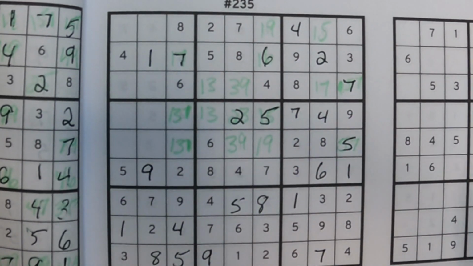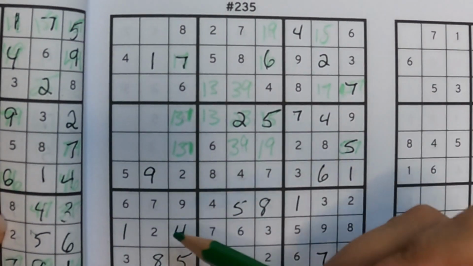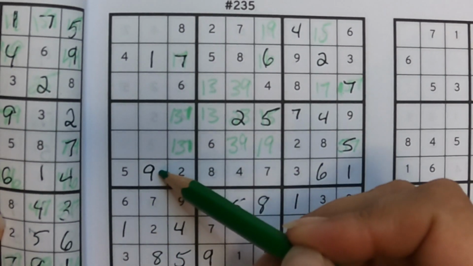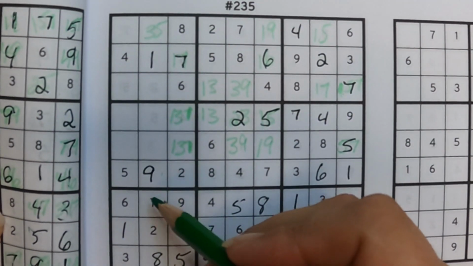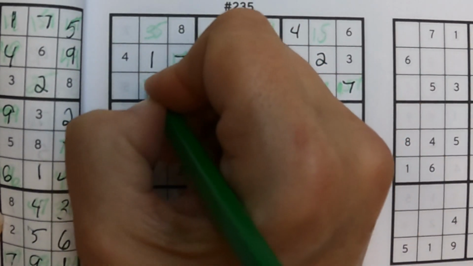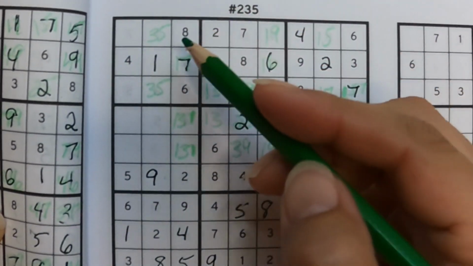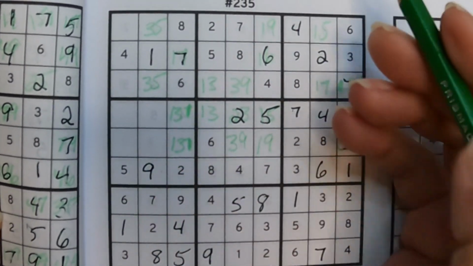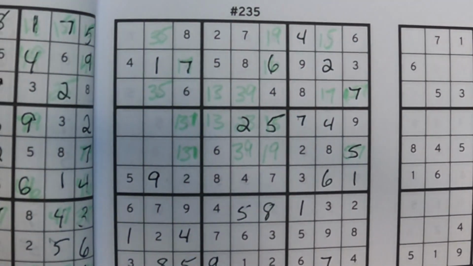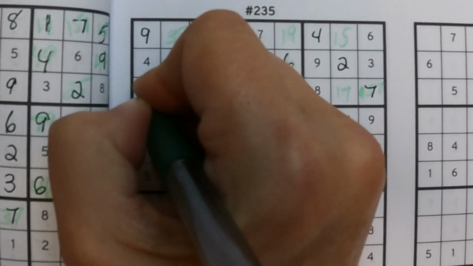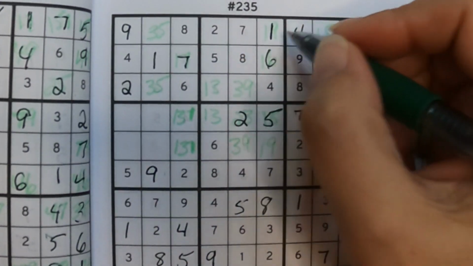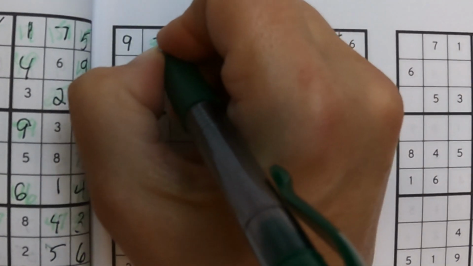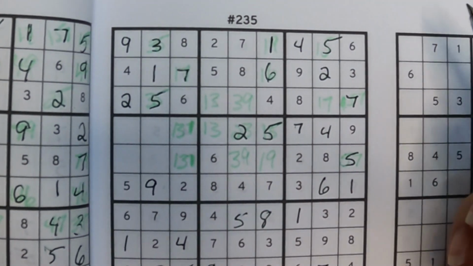For this box, we're missing 2, 3, 5, and 9. We've got a 2 and 9 here. So 3, 5. Same here. 3, 5. We've got the 3 and 5 here, and a 2 here. So that makes this our 9 and our 2. That 9 makes this our 1. The 1 makes this our 5, 3, 5.